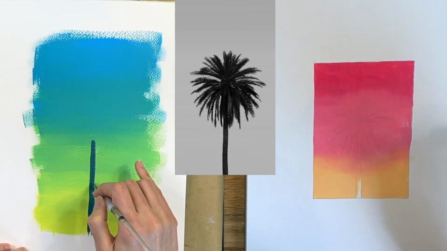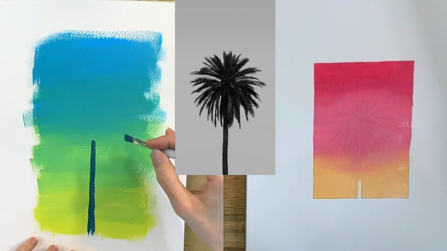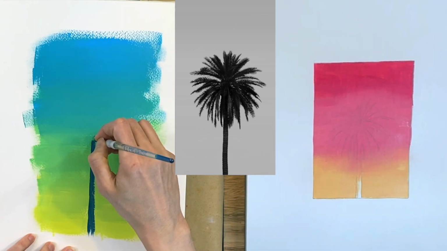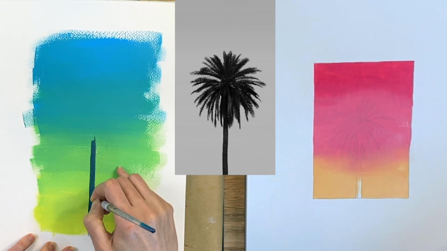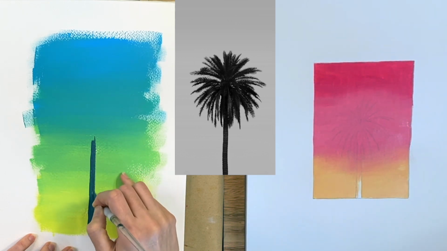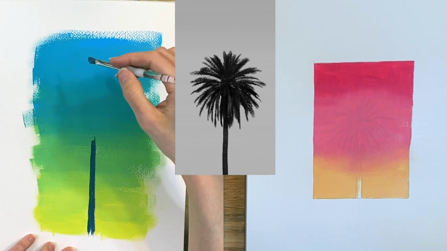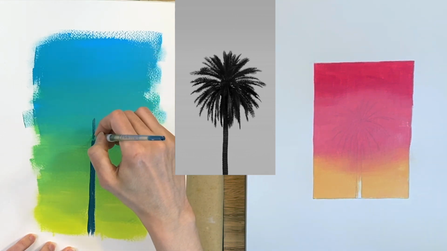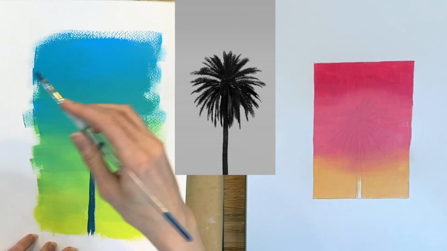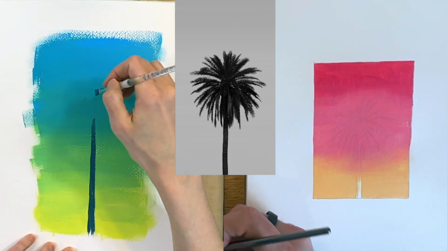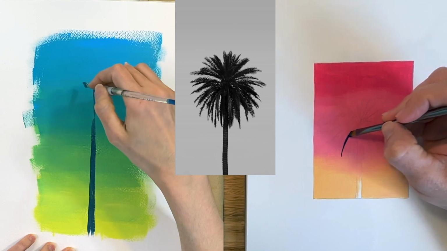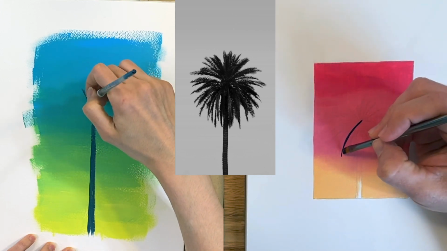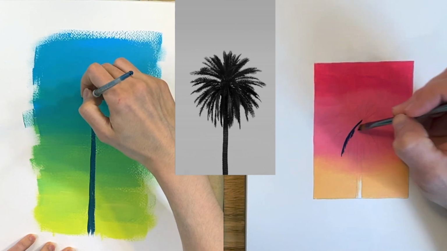Okay. And I, on the other hand, I'm going to go for a lot of contrast with my palm tree. So I'm going to start by just painting it all with this dark purple. And then I'll go back and add some more stuff on top. But let me just get a base coat on there for now. Give it more of a feeling of being kind of silhouetted.